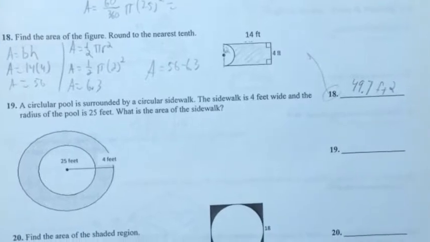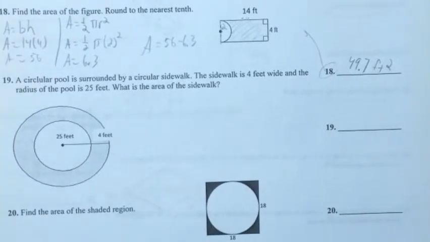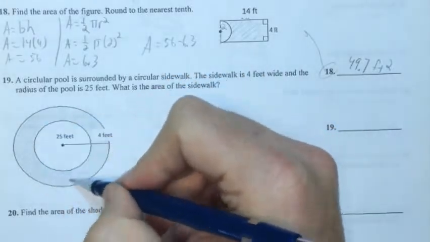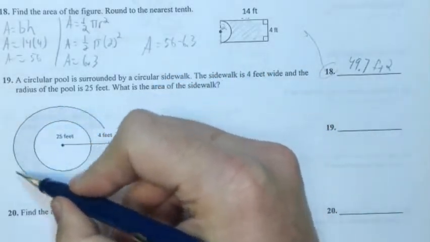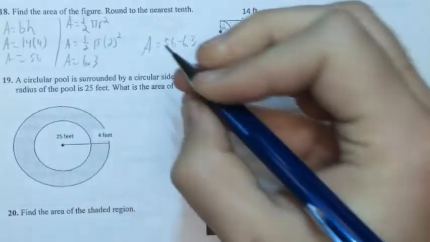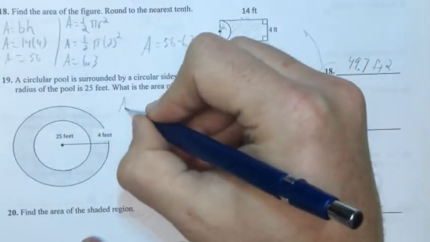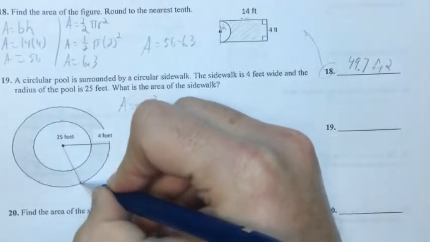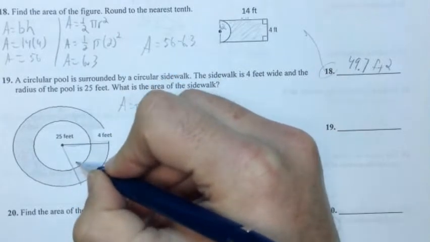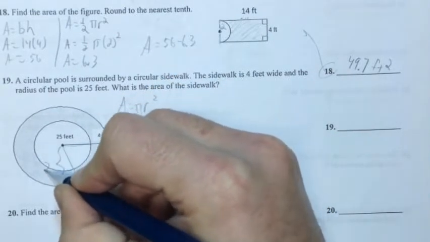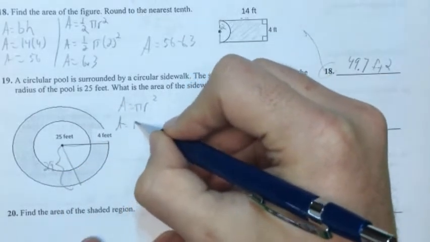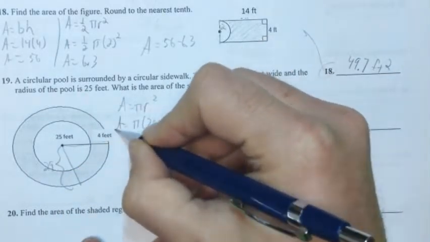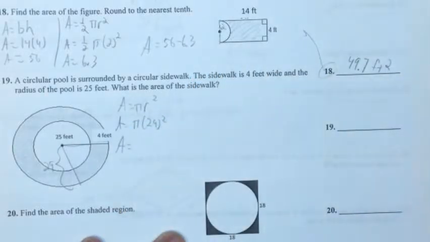All right. Number 19, a circular pool surrounded by a circular sidewalk. Sidewalk is 4 feet wide and the radius of the pool is 25. Find the area of the sidewalk, which is this shaded region. Okay, so we're just going to find the area of the larger circle minus the area of the smaller circle. So let's do the larger circle first. Area is pi r squared. Now the radius all the way to the outside, this one is 25 and that's 4, so the whole thing is 29. So area equals pi times 29 squared.